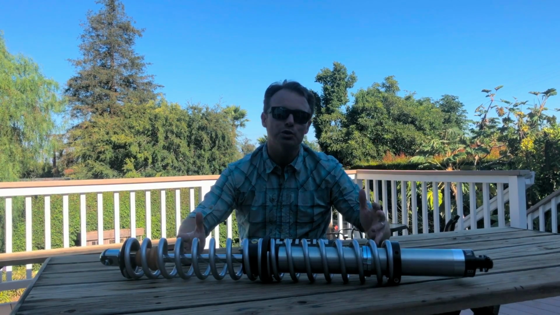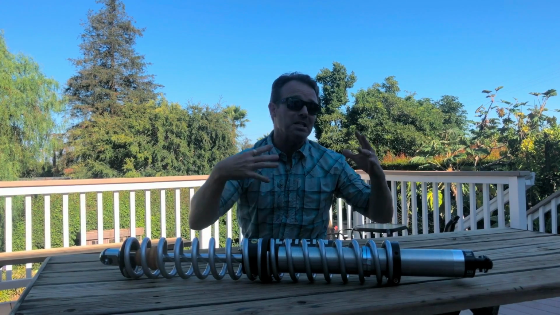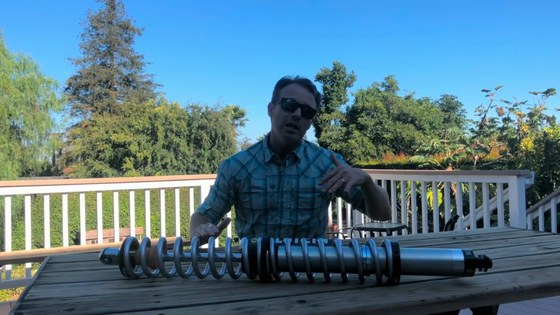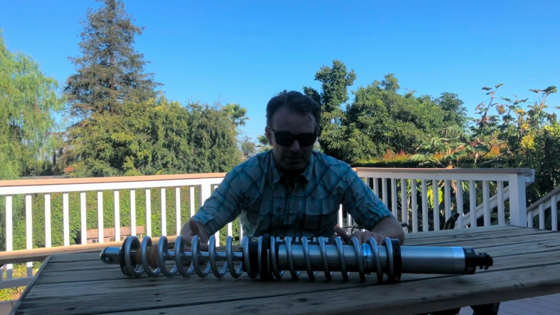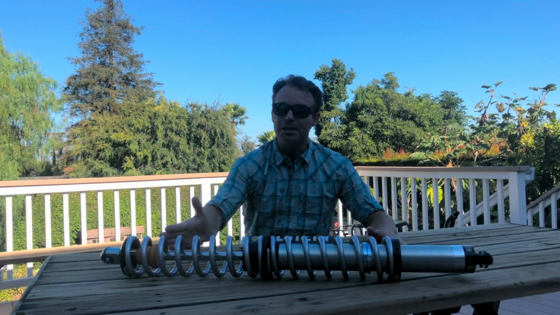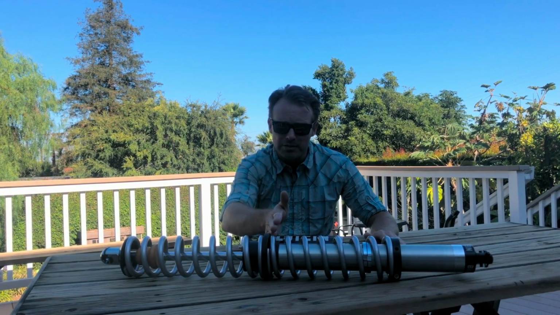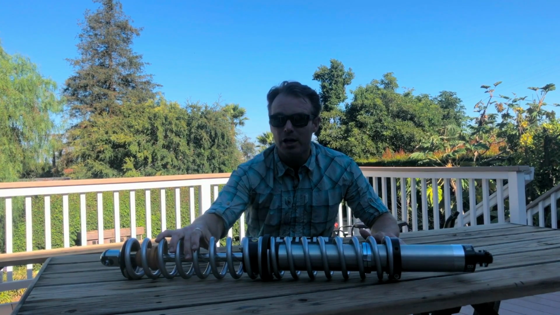This enables you to have two different ride characteristics: a softer, more supple ride for the low shaft frequency and low input shaft velocities. And then when you do encounter a big hit that moves beyond that initial compressive velocity, you transition over to a secondary spring, generally of a higher rate.